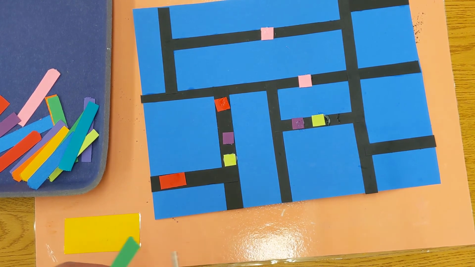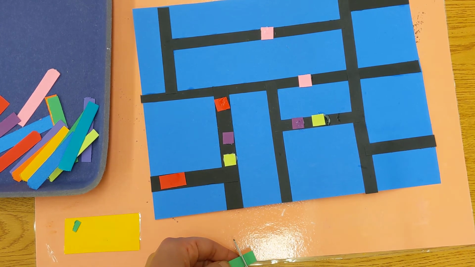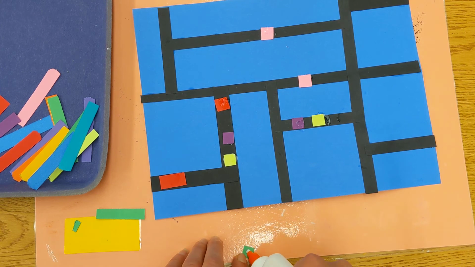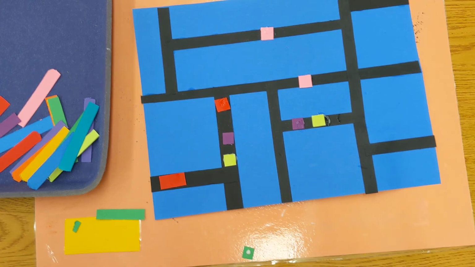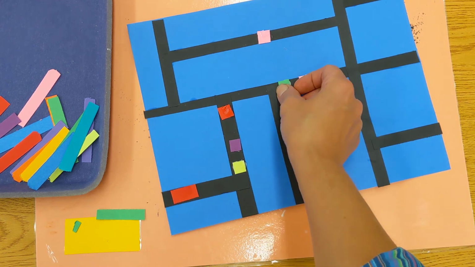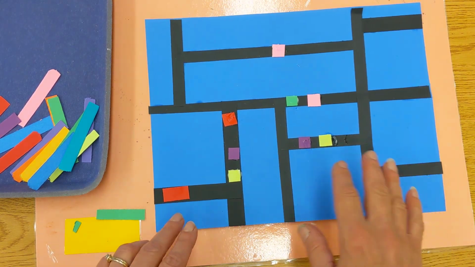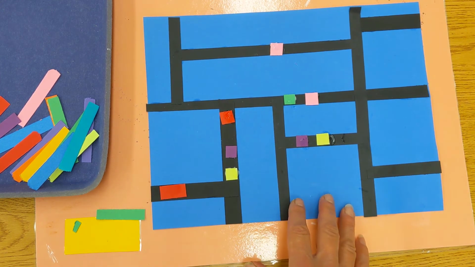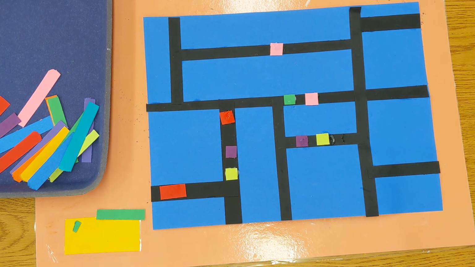So we are making our own version of it, which is totally fine, because we are not Piet Mondrian. But we are inspired by his artwork, and we love the way it looks, and we are making something like that. I would probably add more cars to this, and I just want to reflect on Piet Mondrian's artwork real quick so we can get an idea of what's going on here.